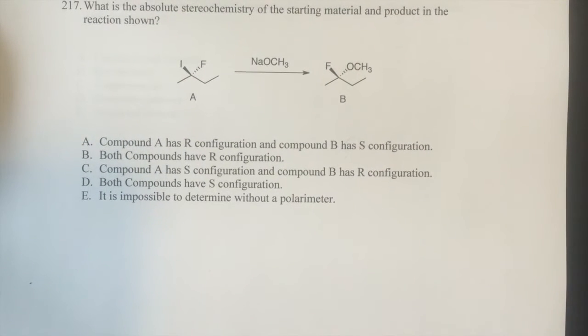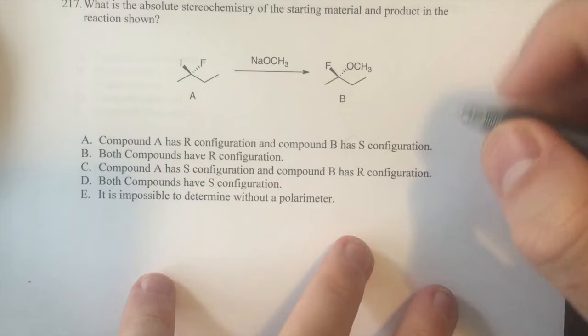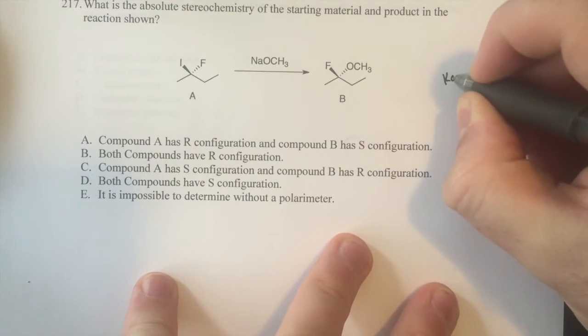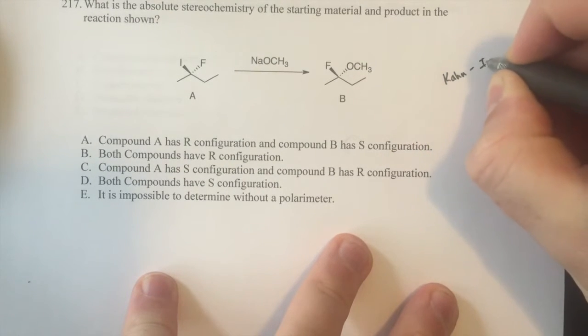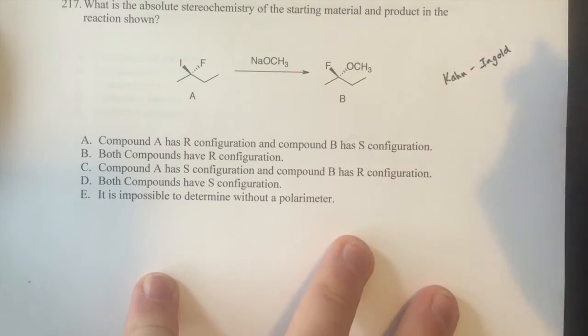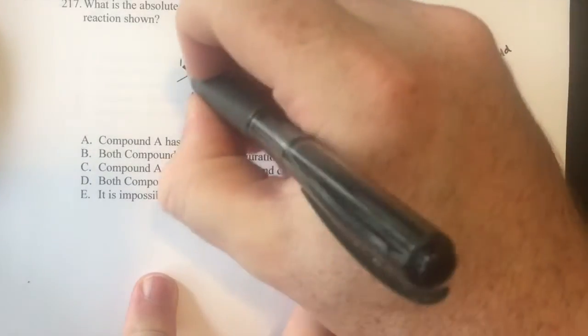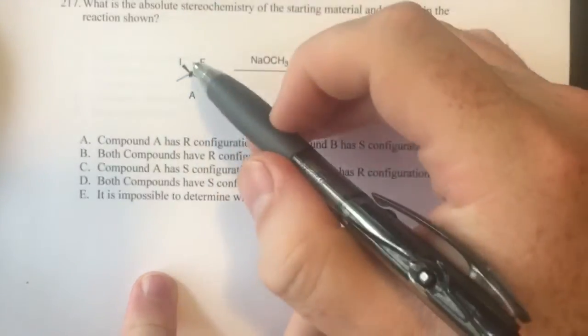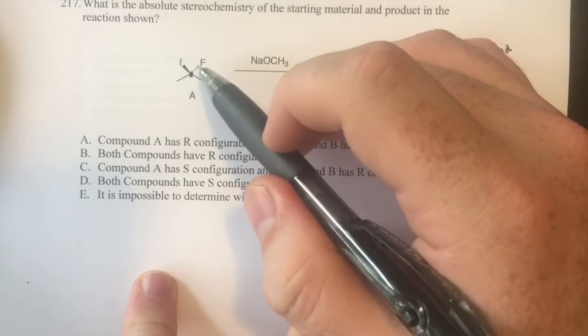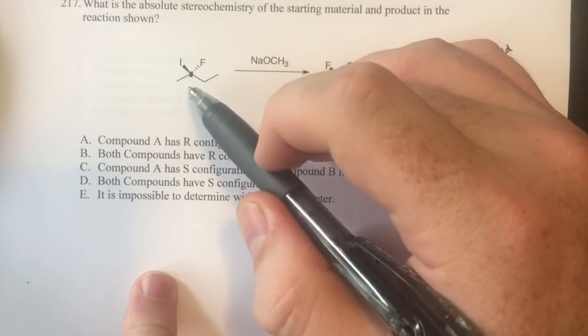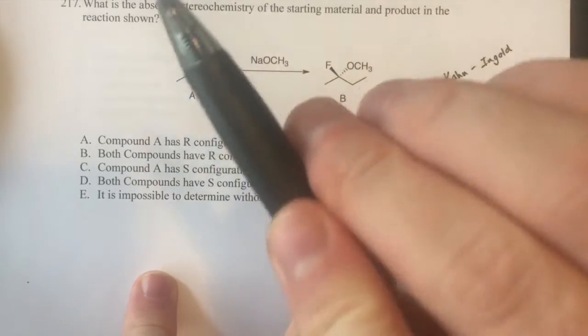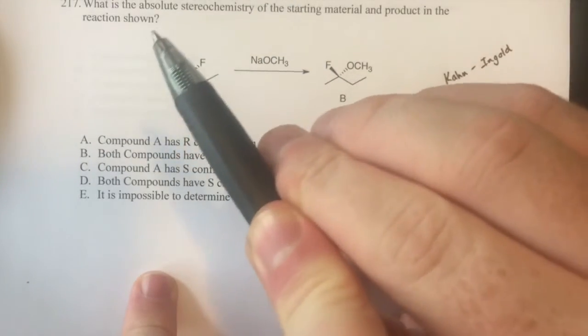Hey guys, this question asks, what is the absolute stereochemistry of the starting material and product in the reaction shown? Remember, when we do absolute stereochemistry, we use what is called the Cahn-Ingold-Prelog system. Basically, you number your substituents around a chiral atom. Then you put the fourth group, the group with the lowest priority, in the back, and you draw a circle connecting the other three.